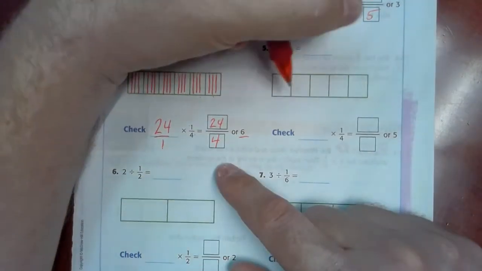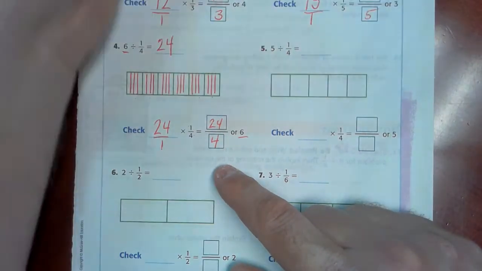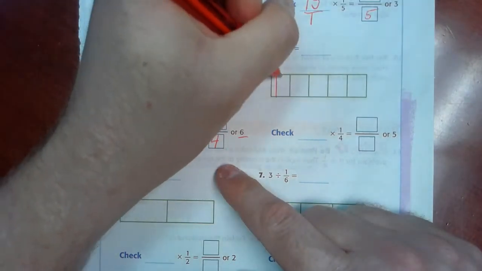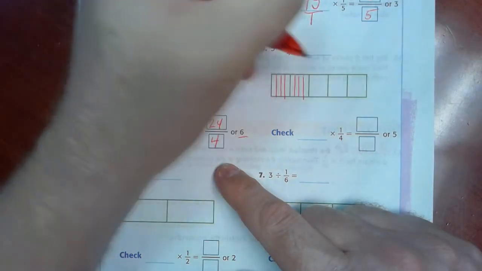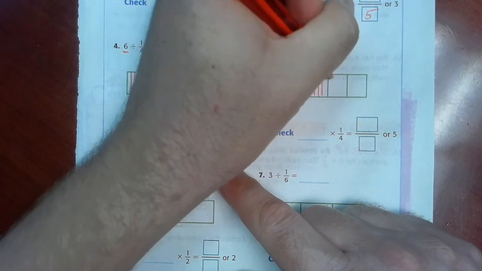5 divided by 1/4. We have our 5. 1, 2, 3, 4, 5. We're going to divide this into fourths again. Because again, these are unit fractions. Dividing these into fourths.